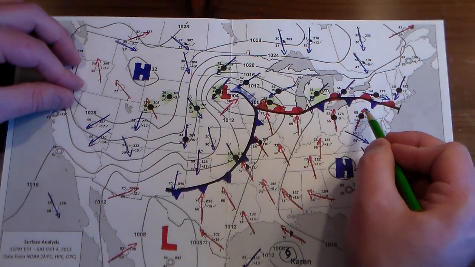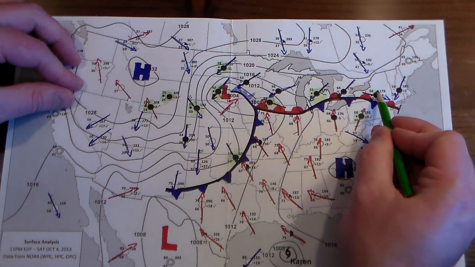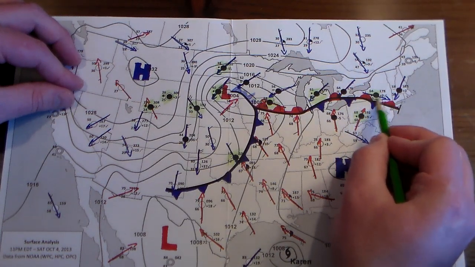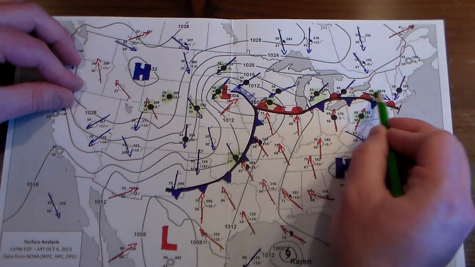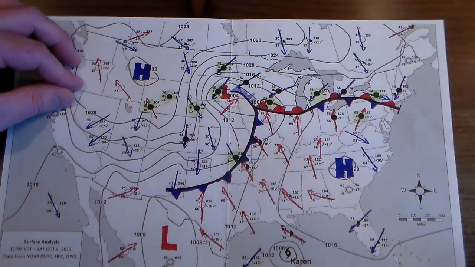And I see one in Pennsylvania, kind of close to that stationary front. And one in upstate New York, also close to that stationary front. And I'll just do a quick scan, make sure I didn't miss anything. I don't think I did. And there we have it.